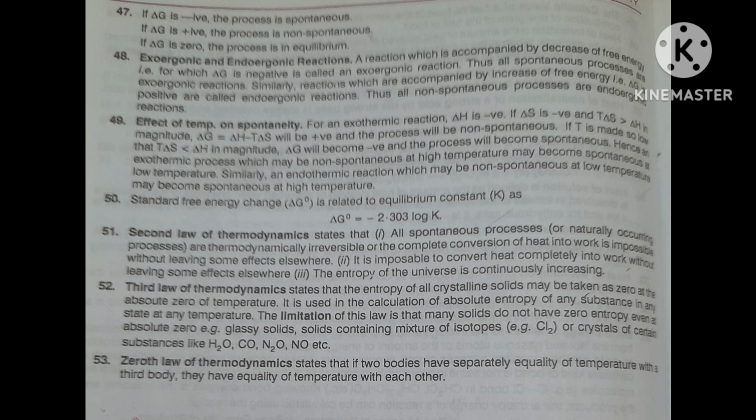Now, if T, the temperature, is made so low that T into delta S is less than delta H. If you want to decrease the value, then temperature has a role. If temperature is low, then what will happen? That T into delta S value will be low.